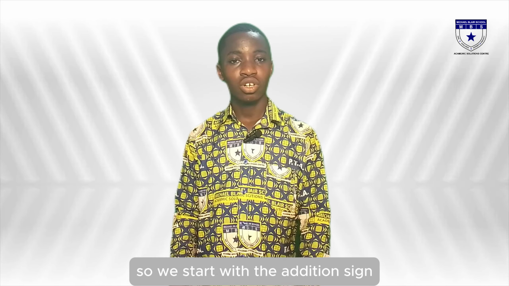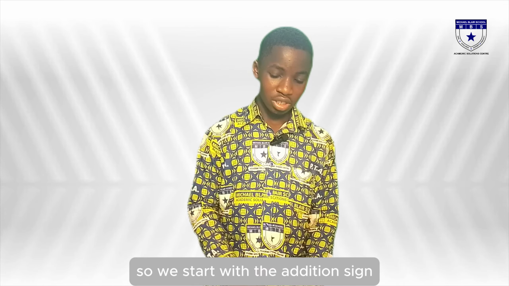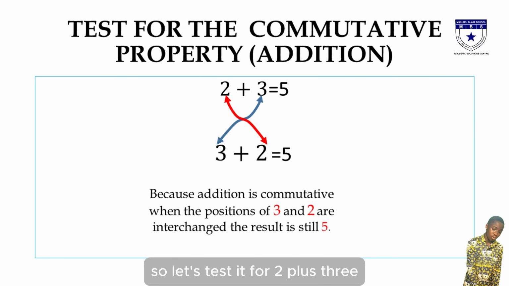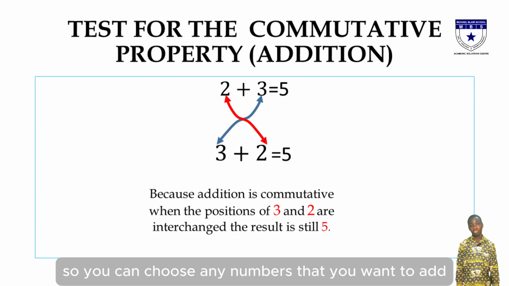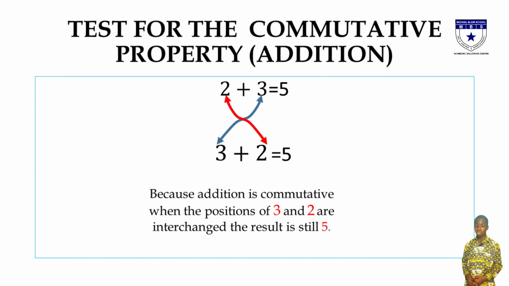So we'll start with the addition sign. Addition means bringing together. So let's test for 2 plus 3. You can choose any numbers that you want to add if you want to test for commutativity of addition.